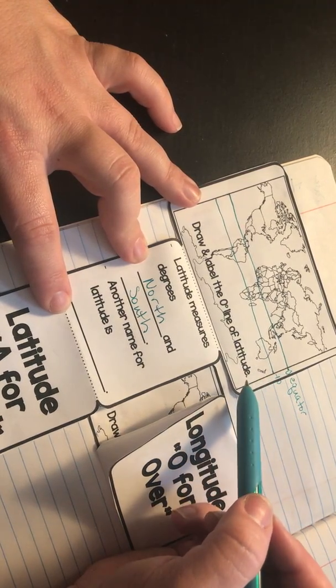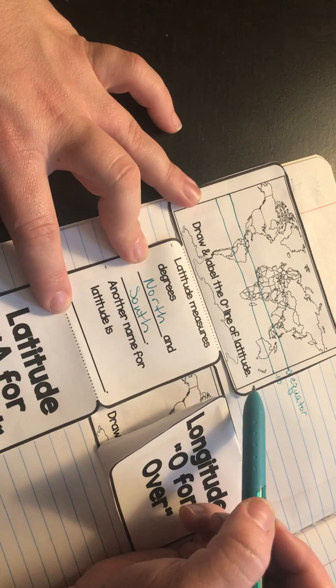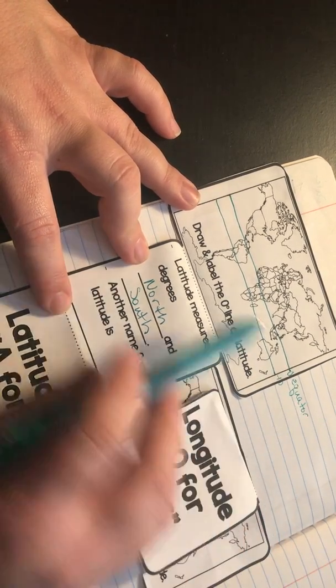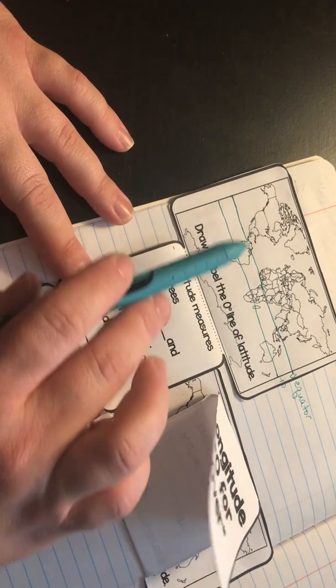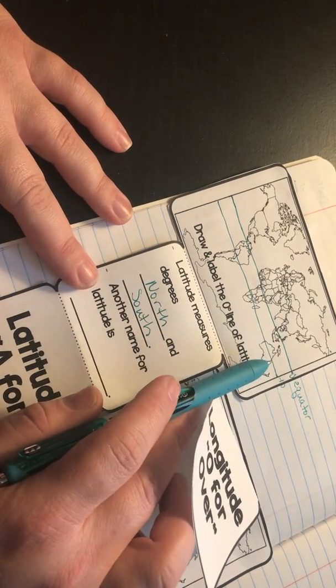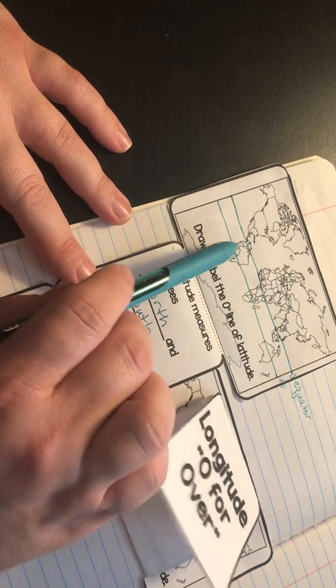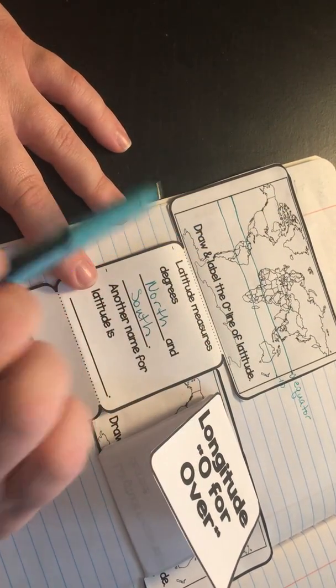So we're going south, so 10 degrees south from the equator, from 0. All right, this is what this means. This is how it measures from north, which is up here, to south, because the lines count up and down.